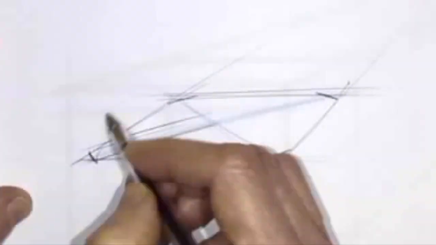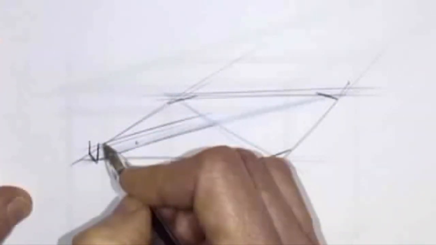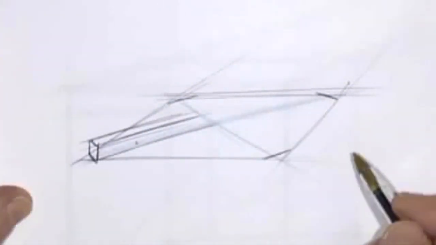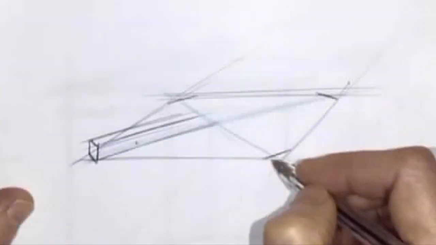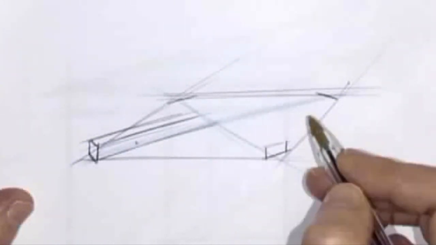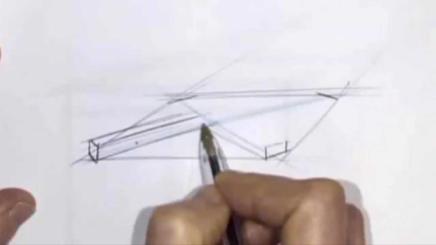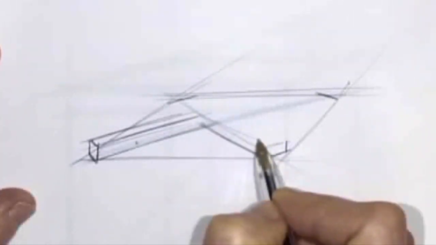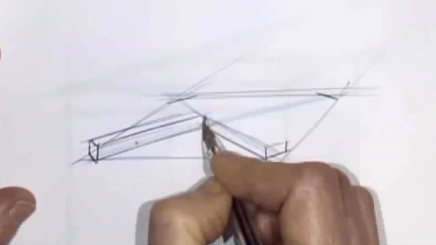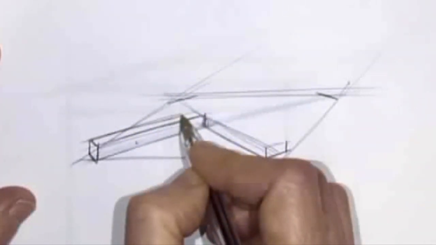So let's make a little box here and pull it across. That'll be one leg. Make a little box here and pull it across. That'll make another leg. So see where the center is? You put that vertical.